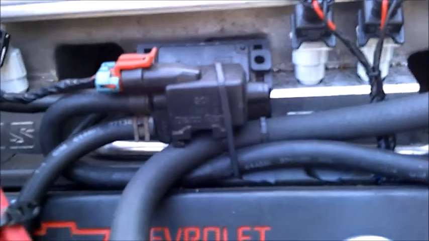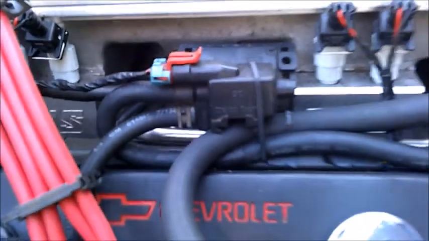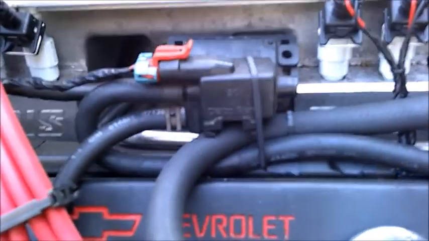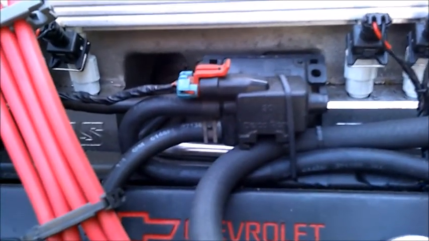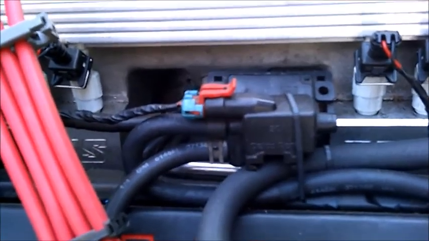Another area that needed to be modified is this, your canister purge solenoid. All right, that's the device that sends the gasoline vapors into the intake manifold to reburn it. Well, I wanted to keep it because otherwise my gas tank becomes pressurized and wants to blow the cap out of your hand.